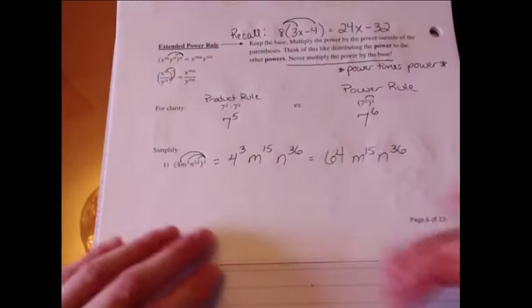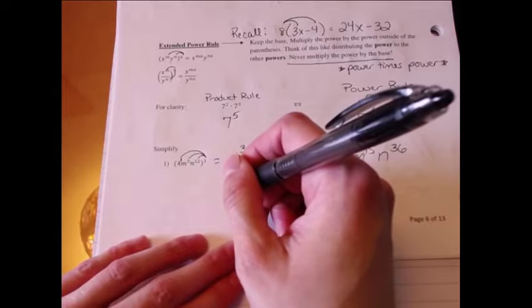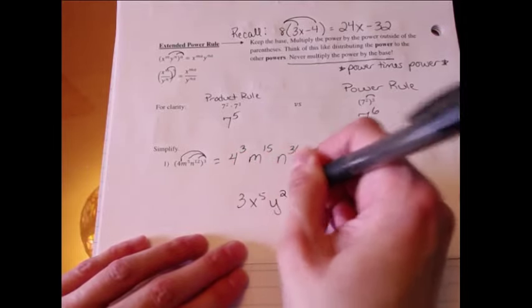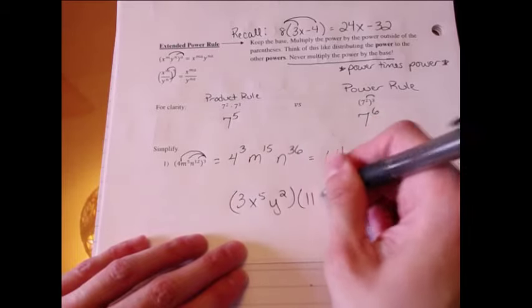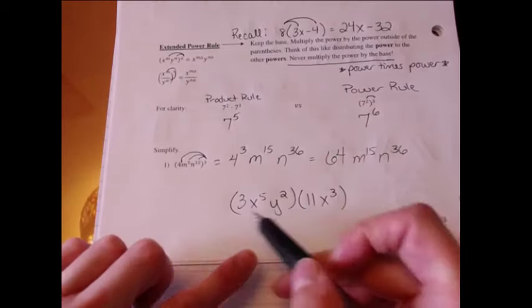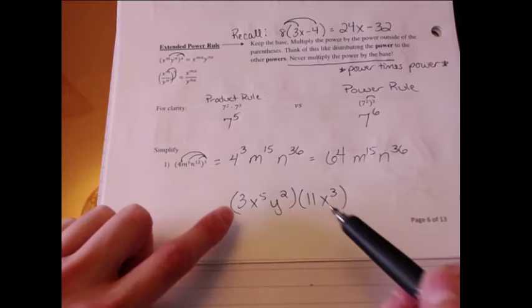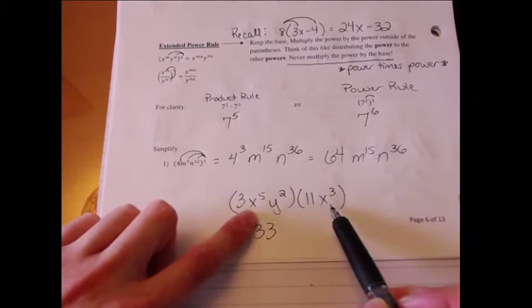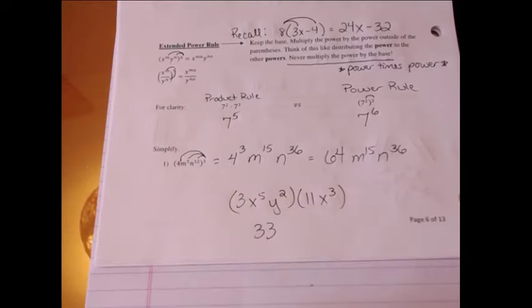If, for instance, you had, and I'm going to write this down here, what if you had 3x to the 5th, y to the 2nd times 11x to the 3rd? This is the product rule. So 3 times 11 is 33. And then the product rule says you keep the base, add the powers. That's the difference. You have to recognize that this is not a fraction, right?